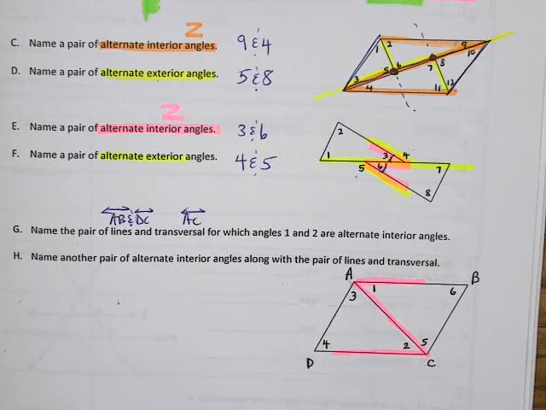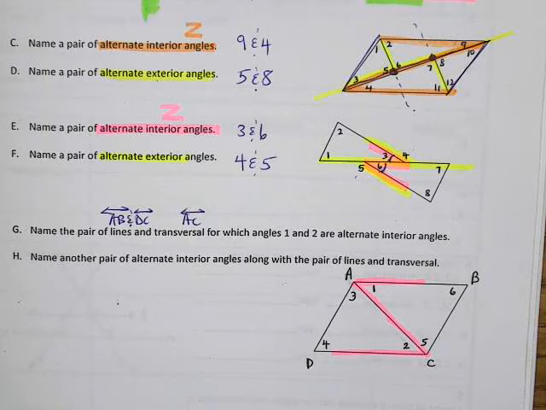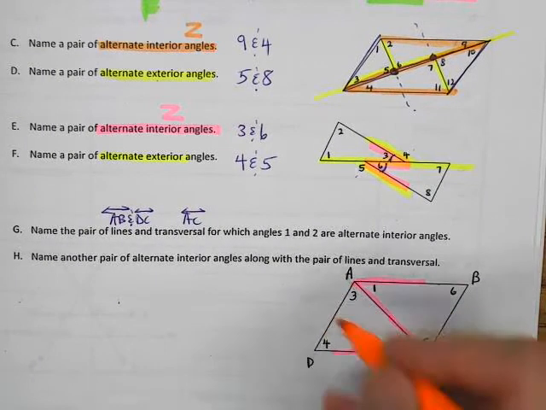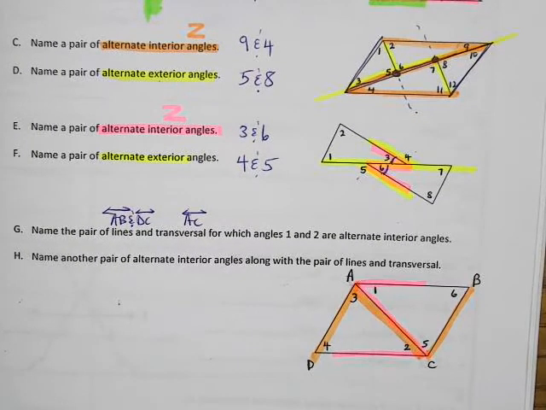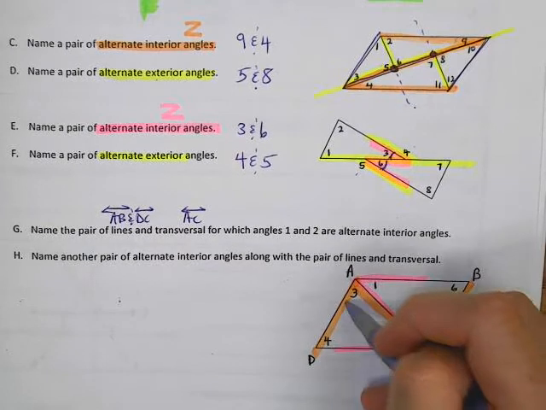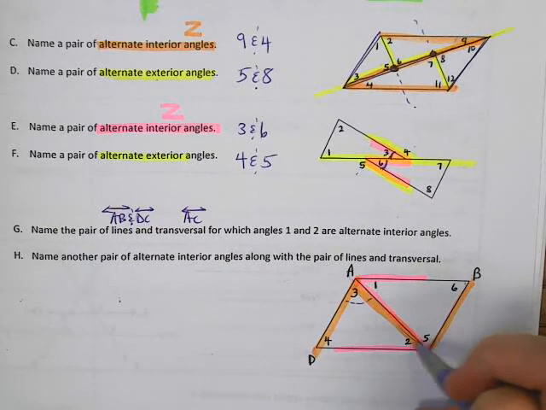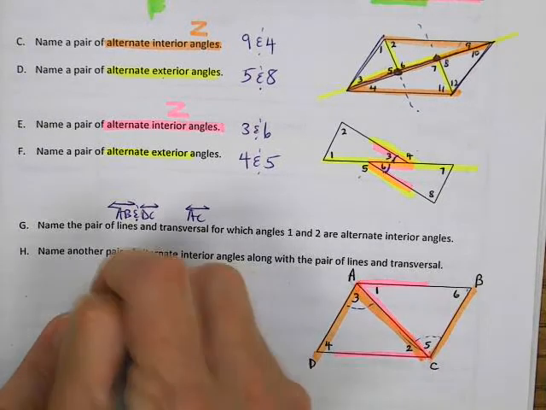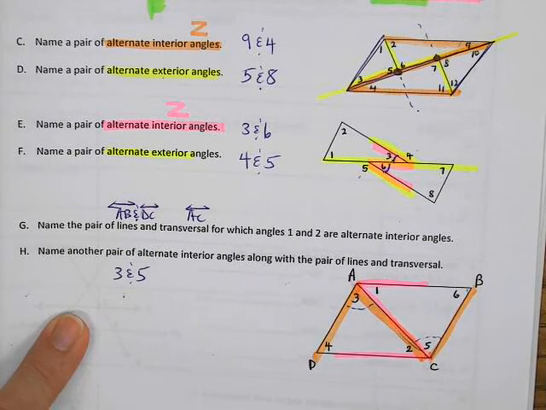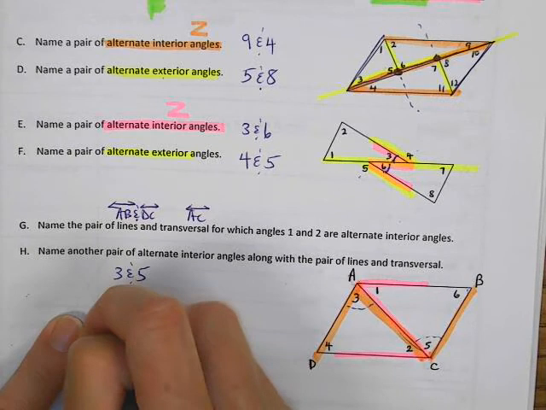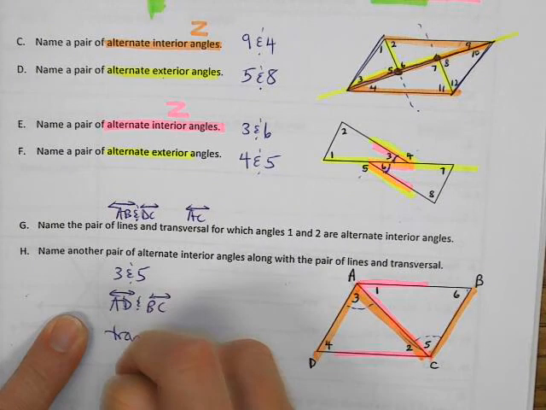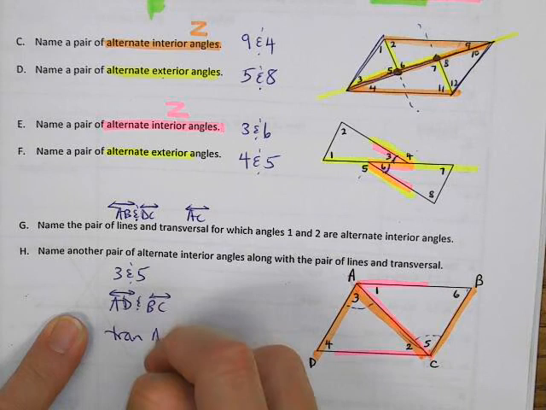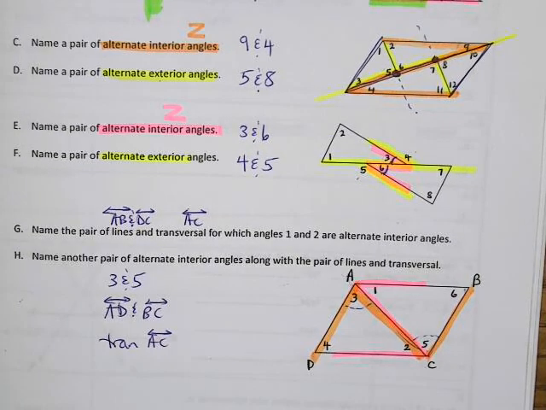All right, name another pair of alternate interior angles along with the pair of lines and transversal. All right, so how about I choose these two lines and this transversal. I see the Z, look for the angles made by the orange. That would be 3 and this angle 5. So I could say angle 3 and angle 5, and those would be with lines AD and line BC, and the transversal for that one would be AC. Okay, that's it for this lesson.